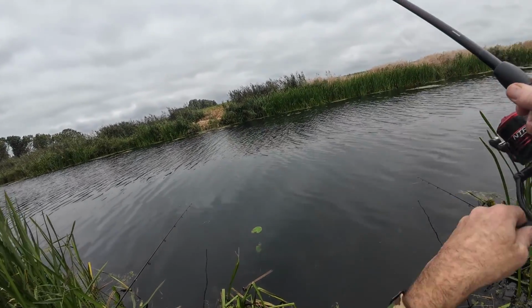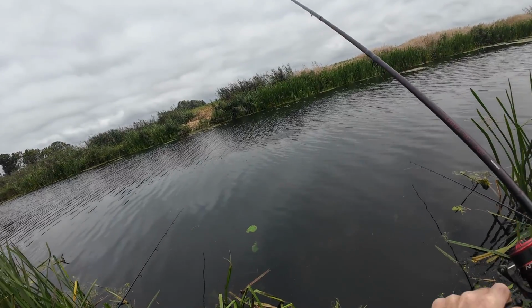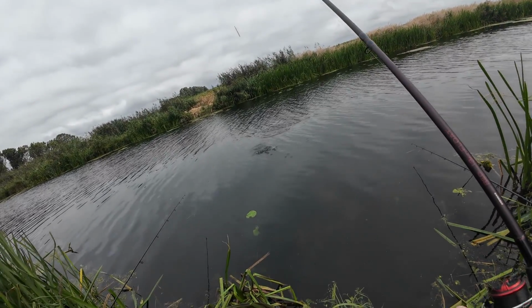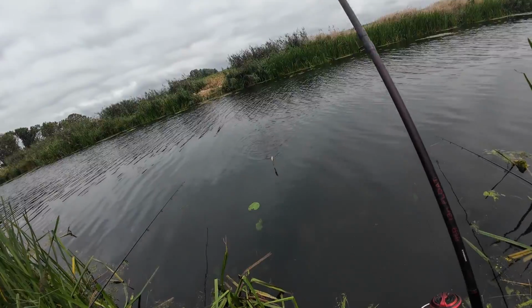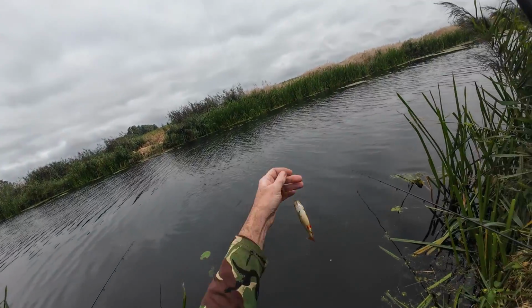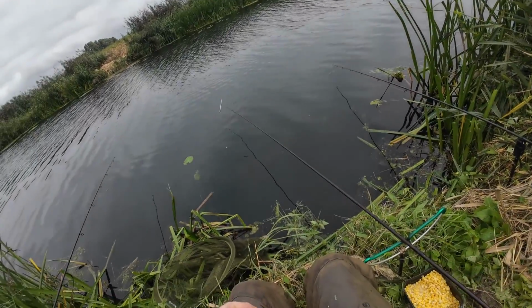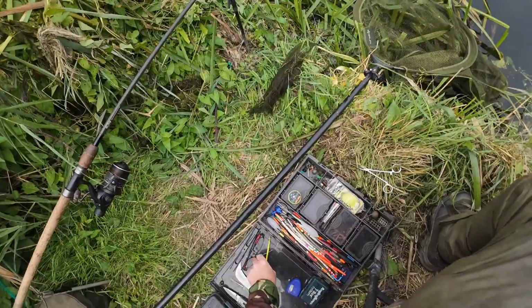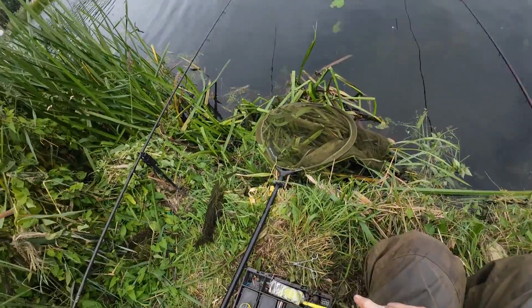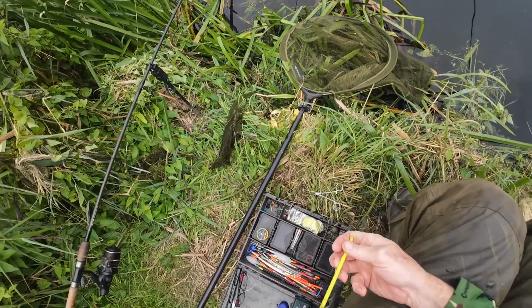There we go. As soon as you see an alien movement with a float, you know it's on. It's smaller, a lot smaller than what I was catching on the bottom. Old faithful disgorger.